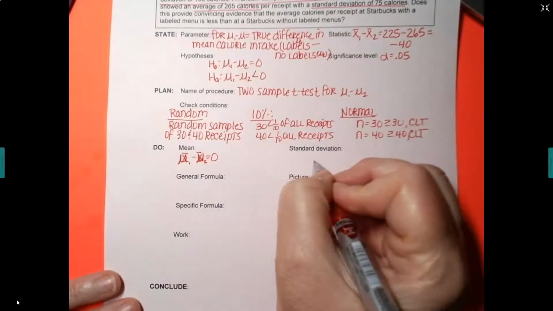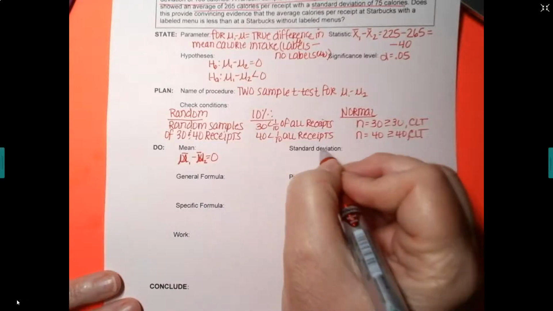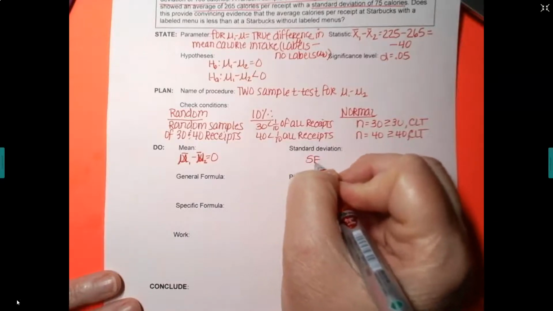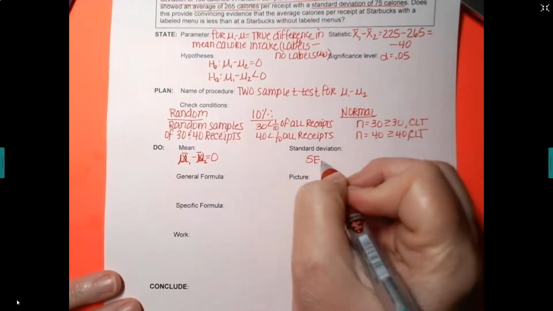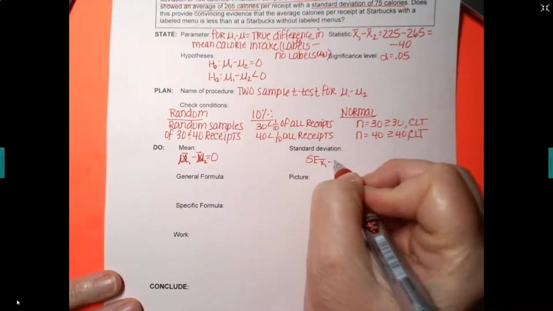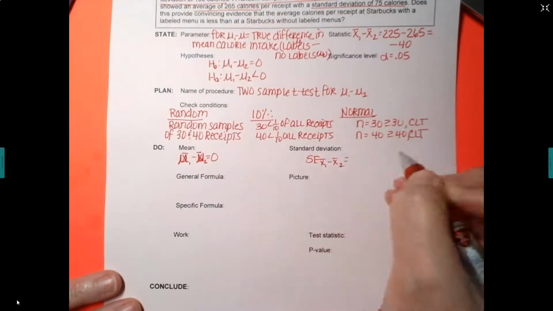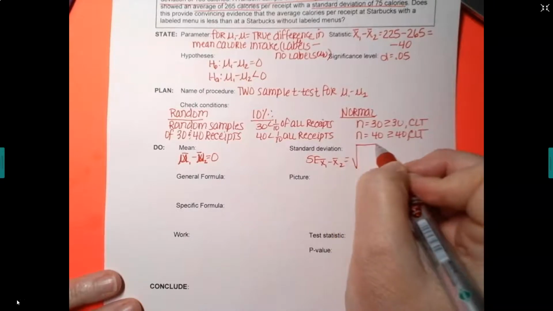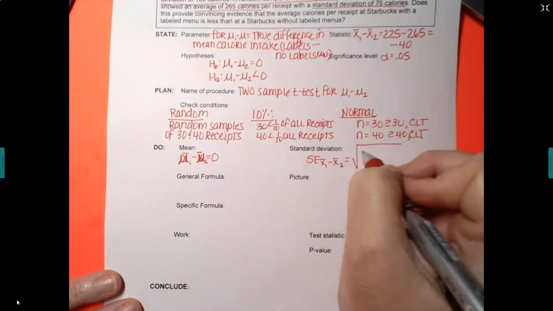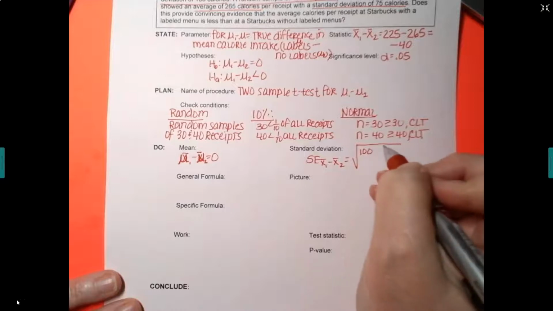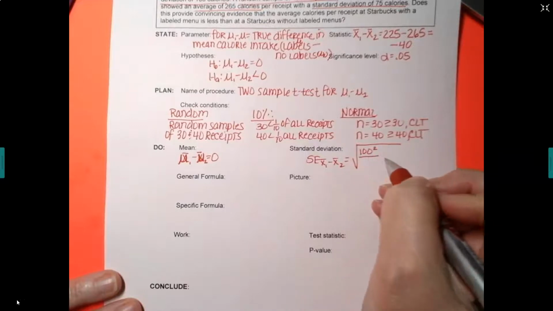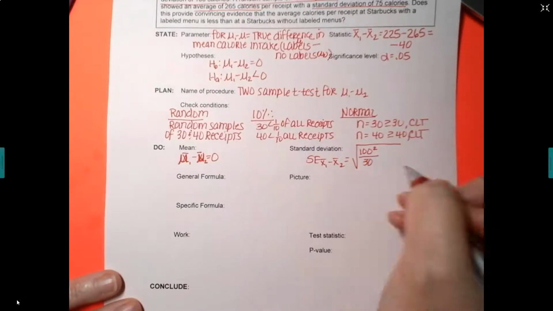And our standard deviation. Our information is coming from our sample, so it's really a standard error. All right, so for here, we've got 100, and that's going to be squared over a sample size of 30.